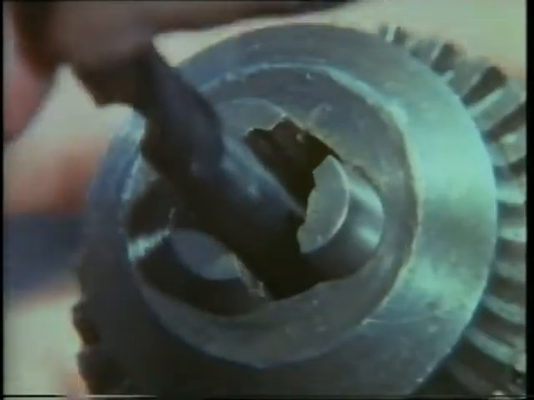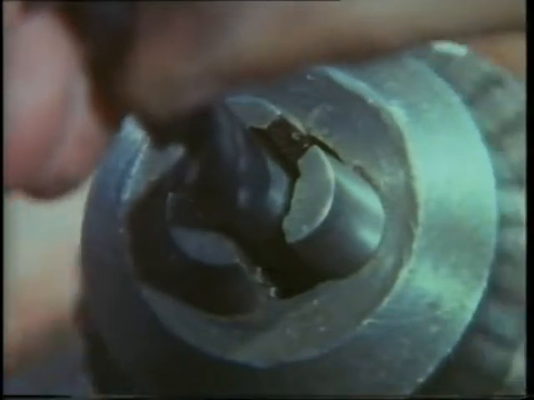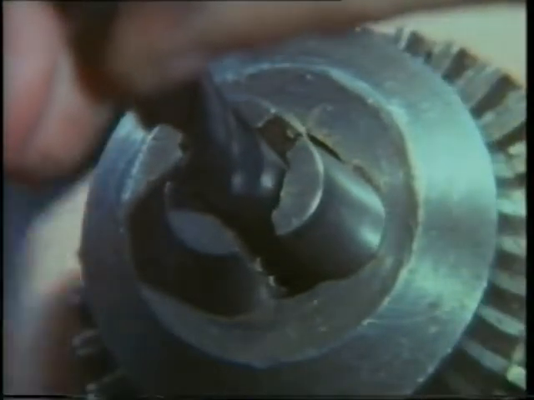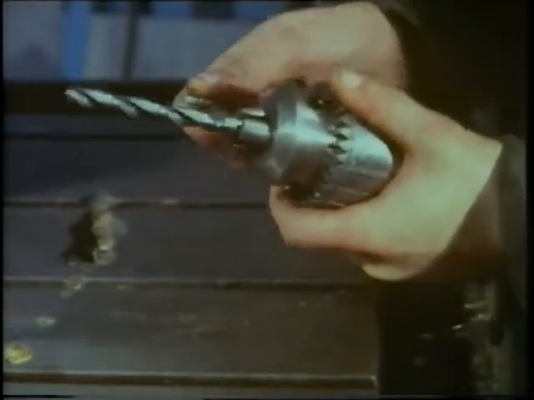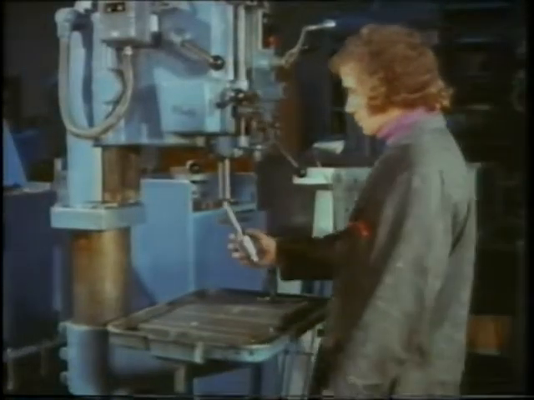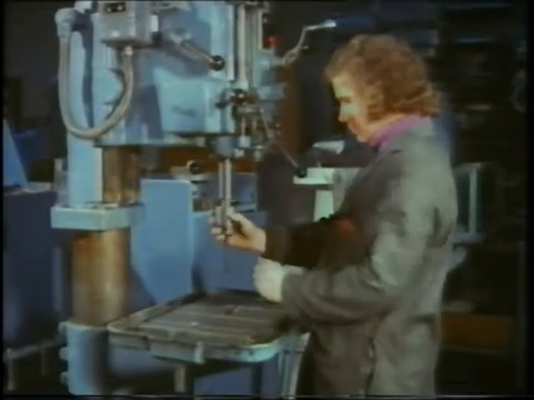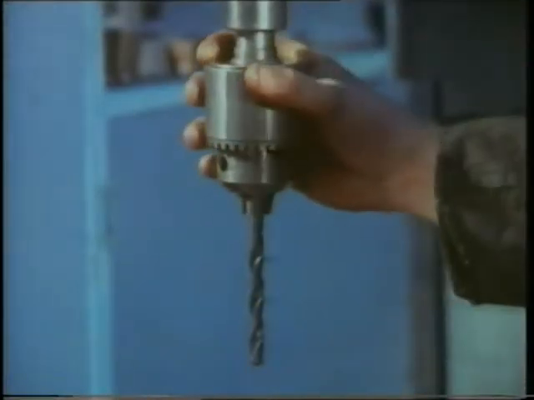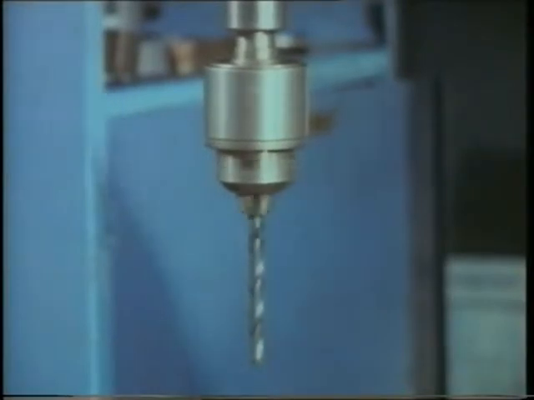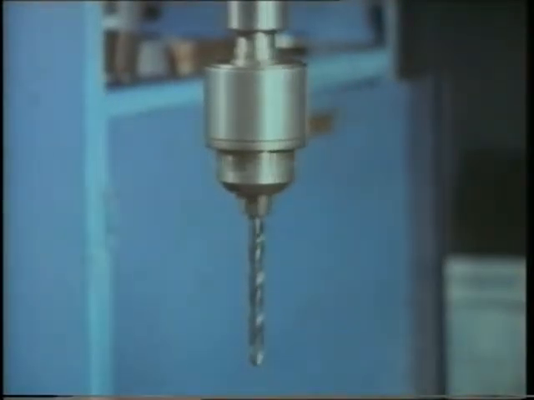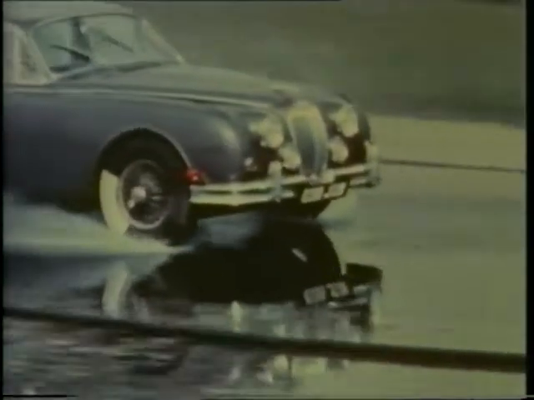Sometimes we rely on friction. In a chuck, for instance. And it's only friction which holds the taper shank in place. So, if friction is sometimes the enemy of efficiency, it's also a phenomenon we can't do without. This car can't stop because friction between tyre and road has been reduced by a film of water.